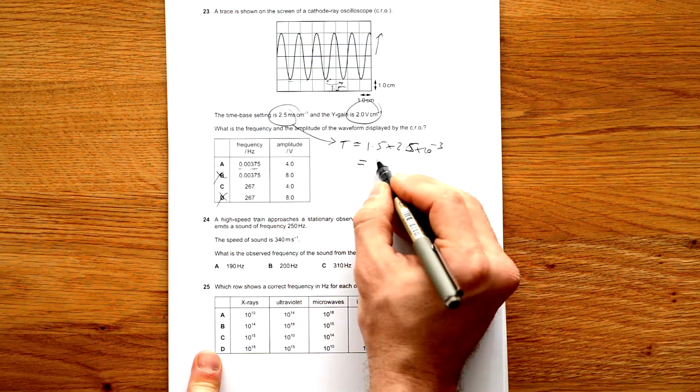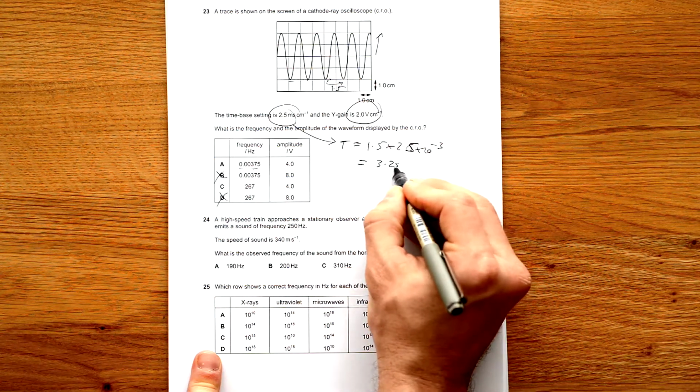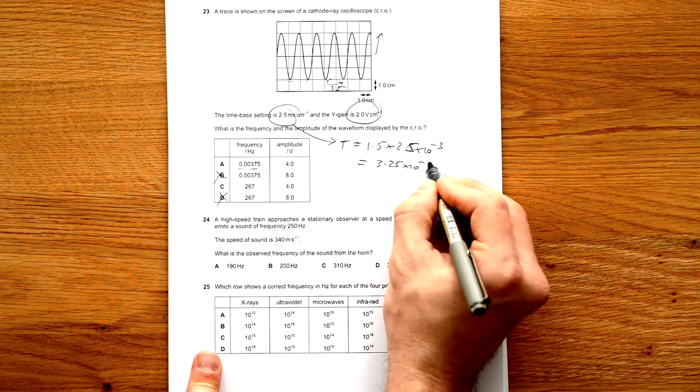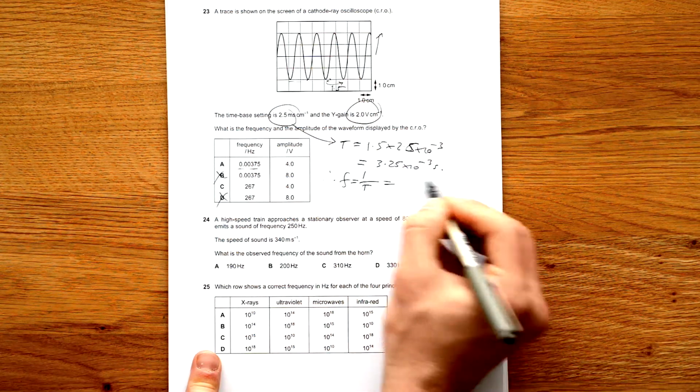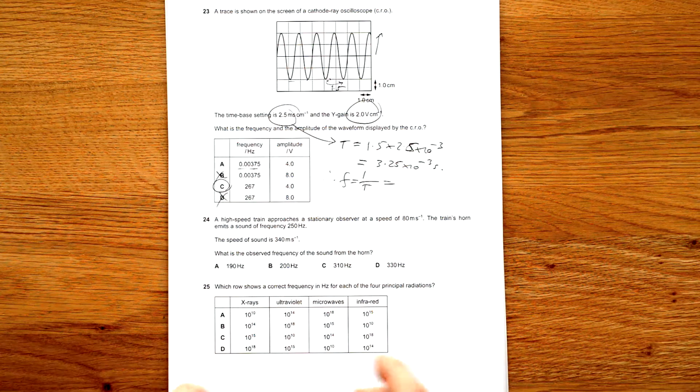It's going to give us 3.25 times 10 to the minus 3 seconds. Therefore, frequency is 1 over that. I can already see it's going to be bigger than 1.